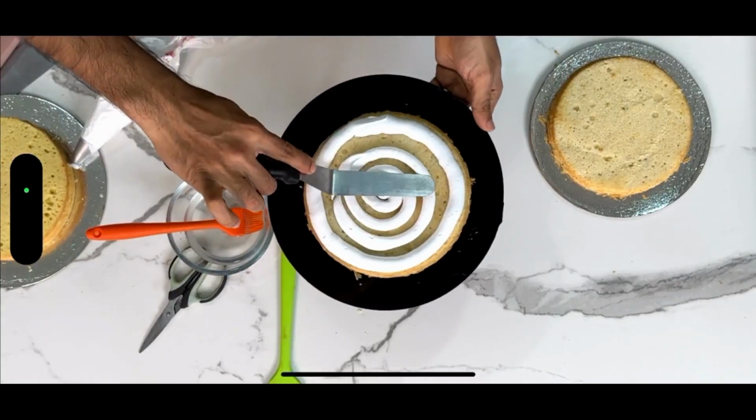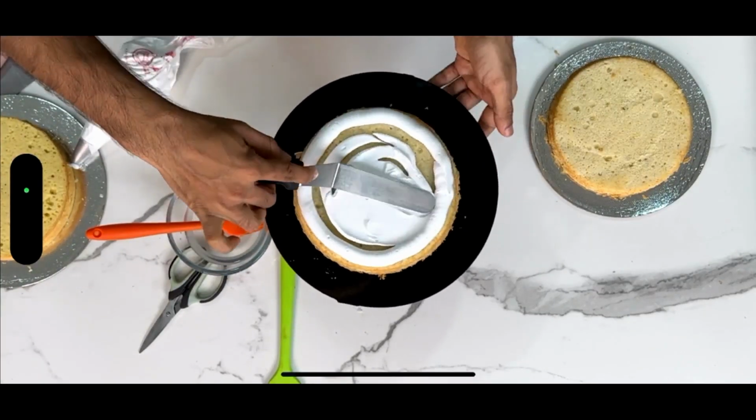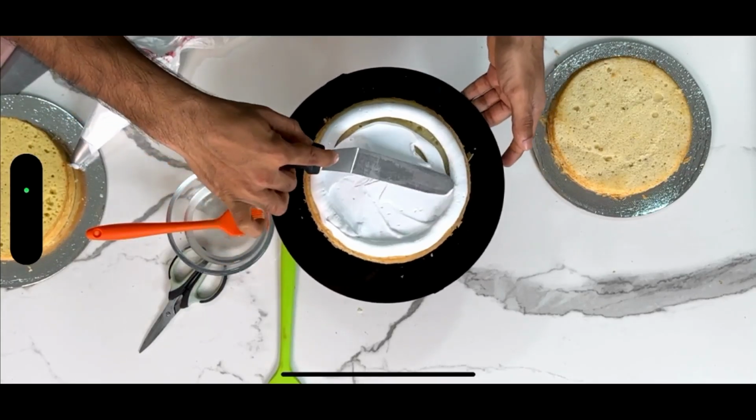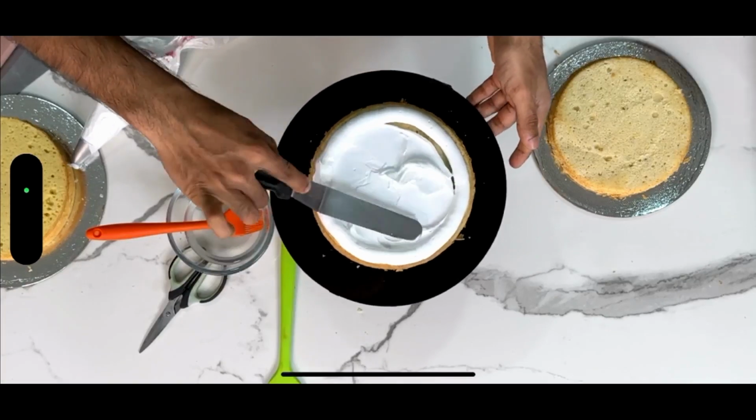Thank you so much. 6 inch ring ka. Either 6 inch ring. Yeah.